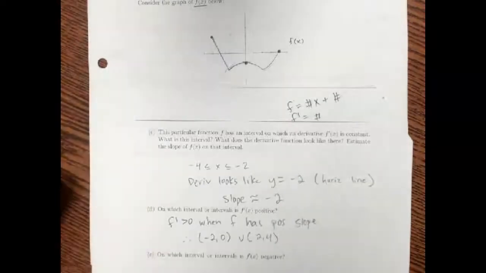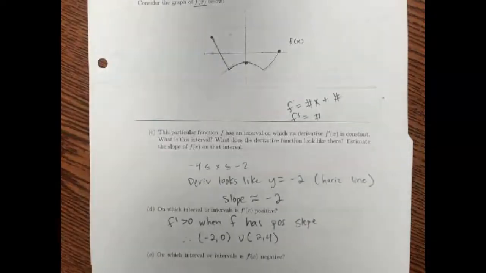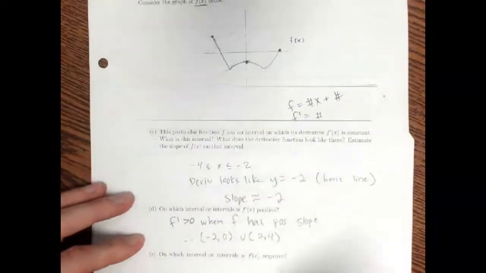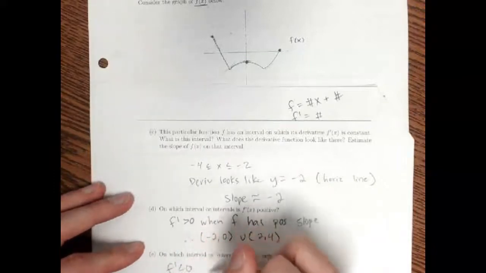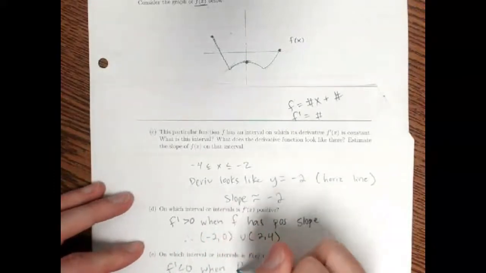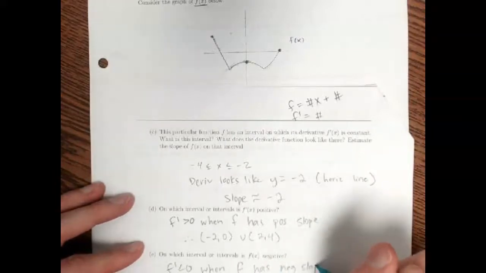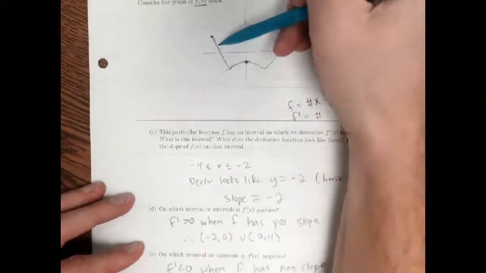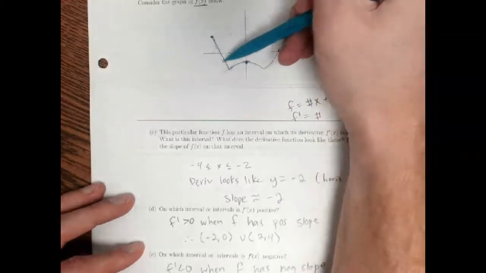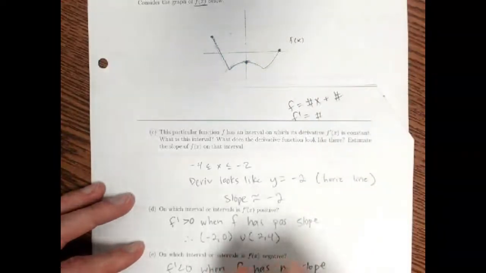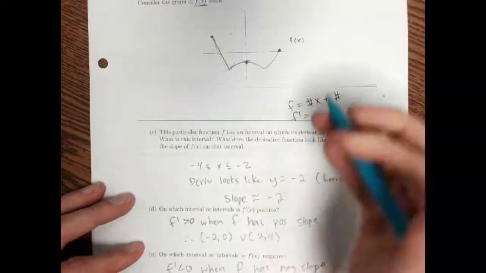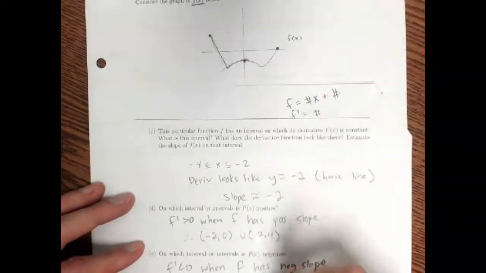And then on which interval is f prime negative? So where does that function have a negative slope? Well, f prime would be negative when f has negative slope. So that's going to be this interval right here, which is from -4 to -2. And it's going to be this interval from 0 to 2.